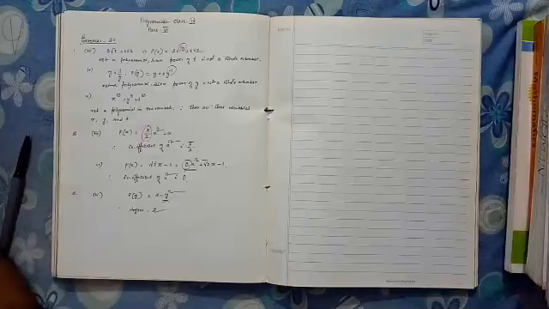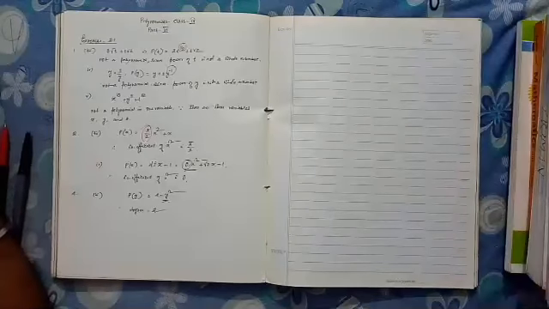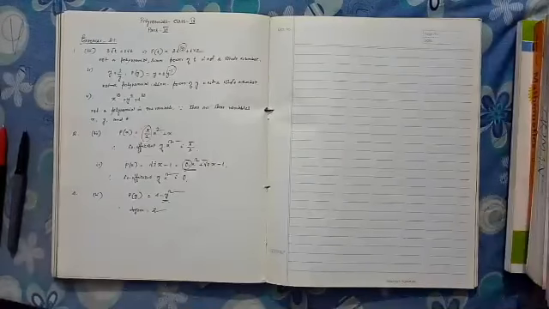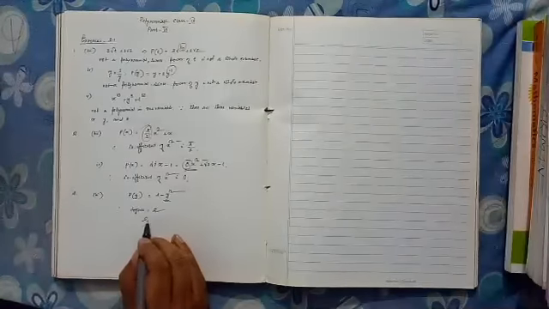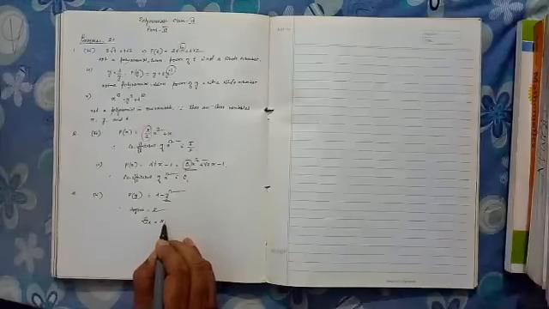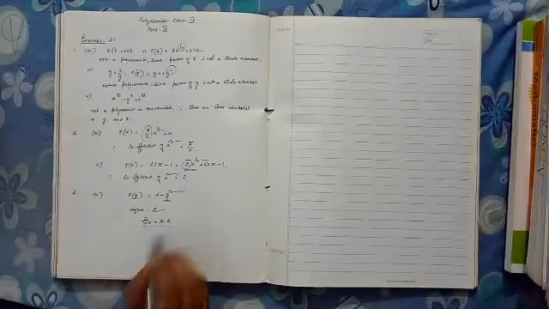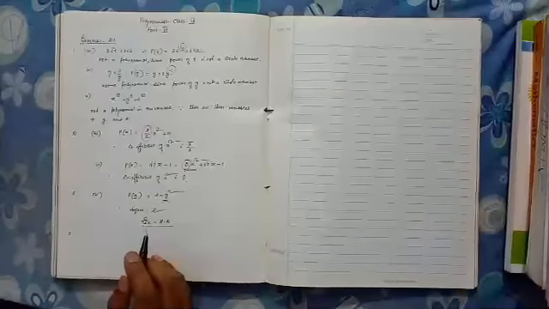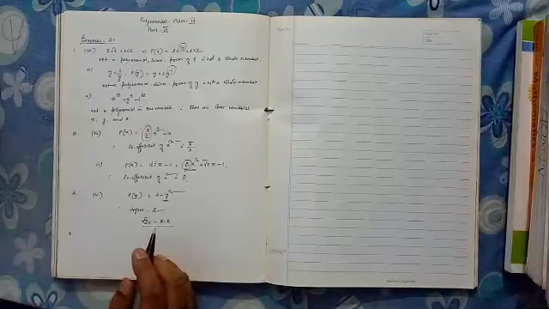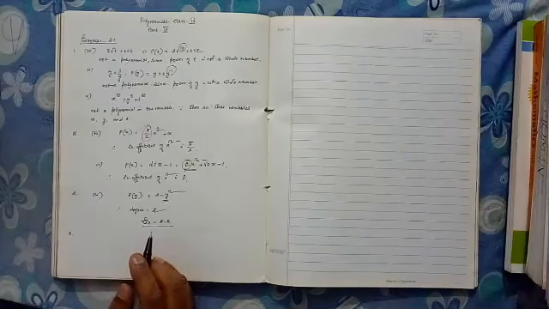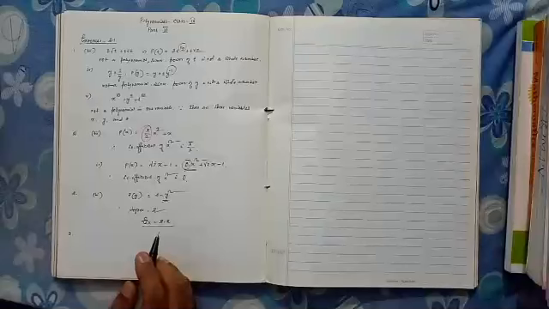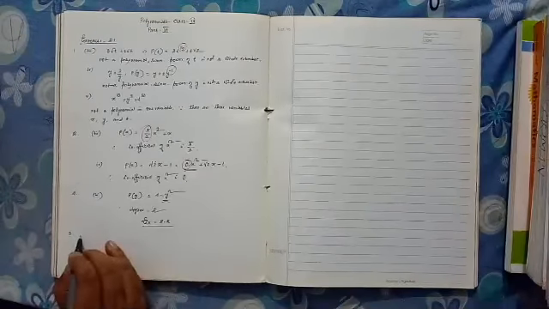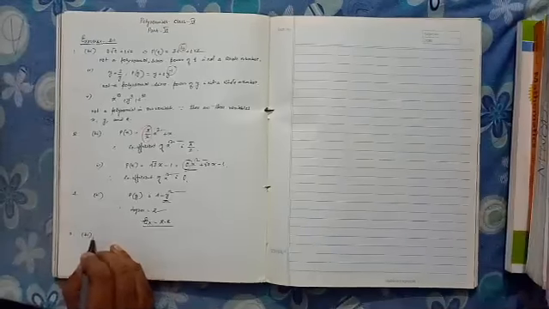Next, from exercise 2.2. From 3 I am doing. Verify whether the following are zeros of the polynomial indicated against them. So I am doing 3, 3 means third sum of question 3.